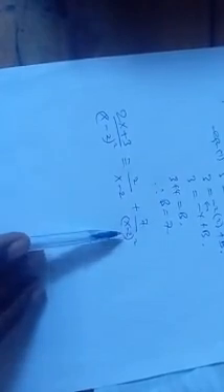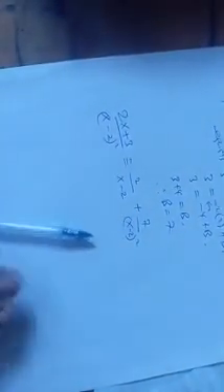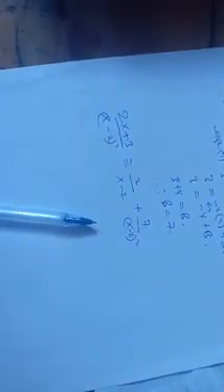This is simpler. From this one we can get our answers. It is very clear, as you can see, that our answers can be found.